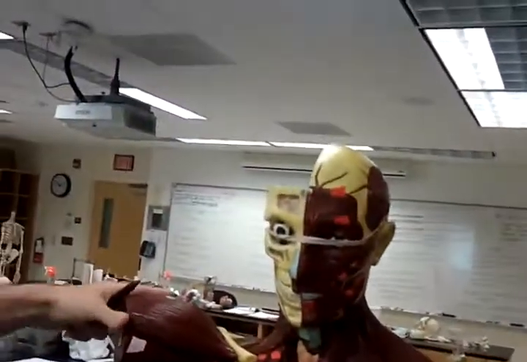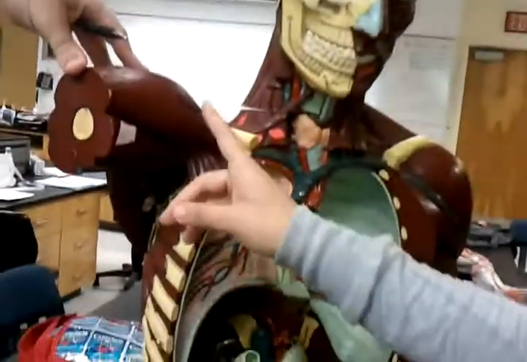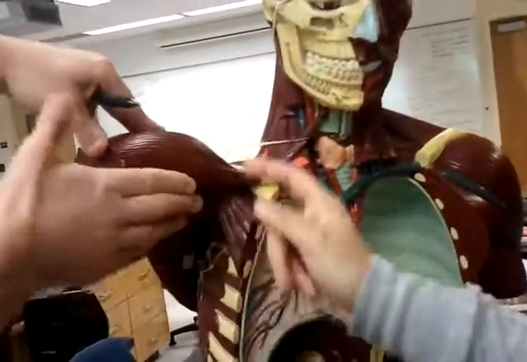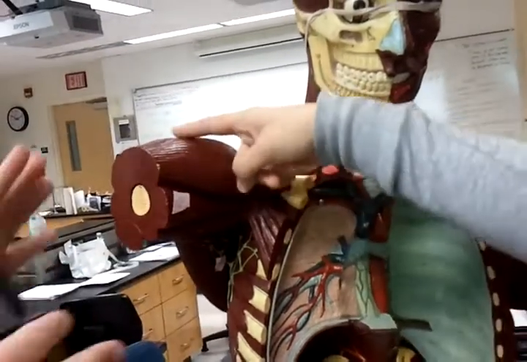Okay, so that's easy though, right? Because you have to know 3 nerves for the arm: radial, musculocutaneous, axillary. Axillary's easy though.